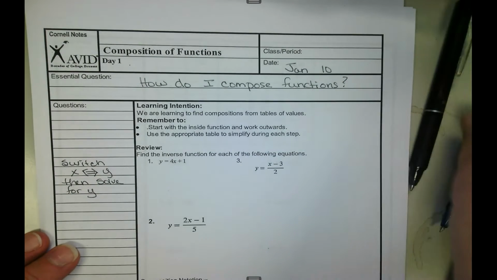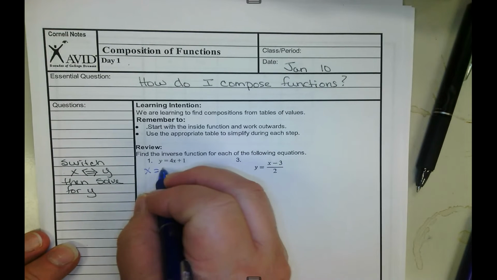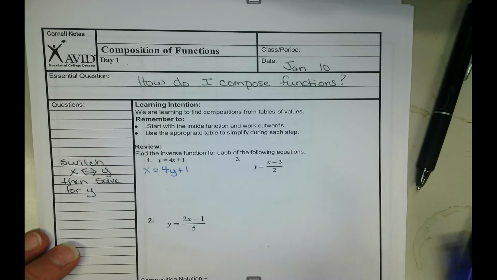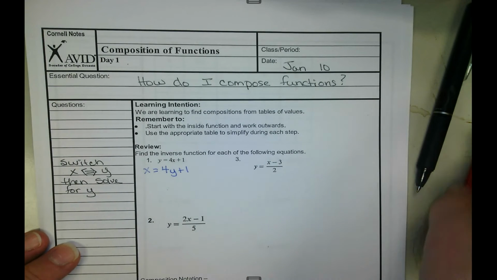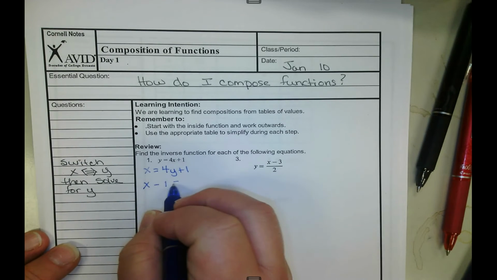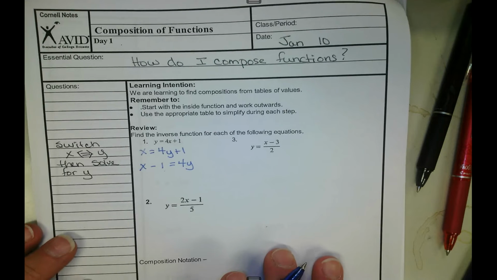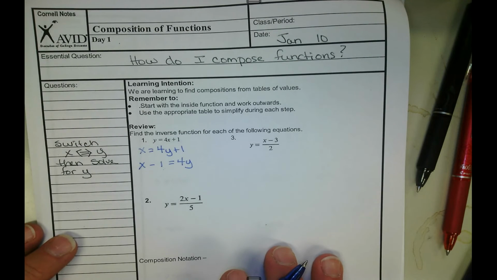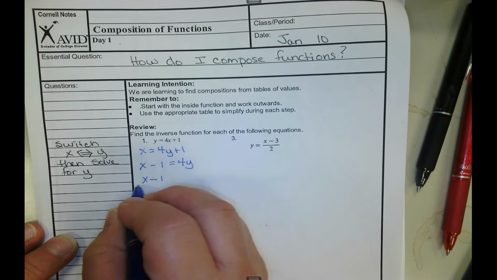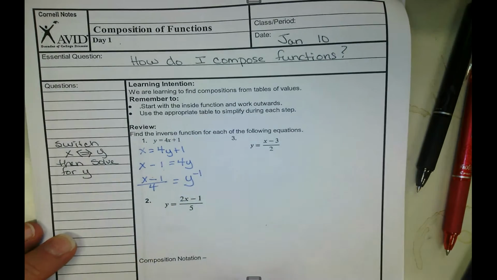So on the first one, if I switch the x and y around, I get x is equal to 4y plus 1. Okay, what's the opposite of adding 1? Well, subtracting 1. So x minus 1 is equal to 4y. What's the opposite of multiplying by 4? Dividing by 4. So (x minus 1) over 4 is equal to my y inverse.